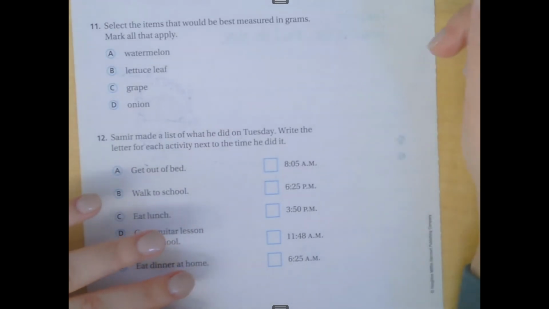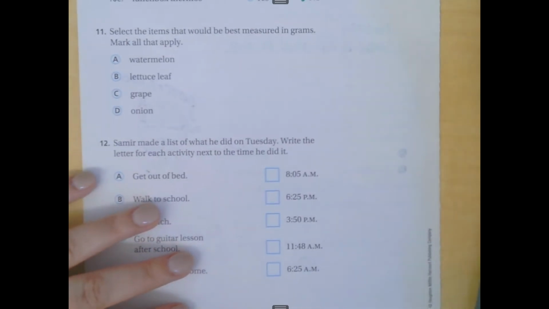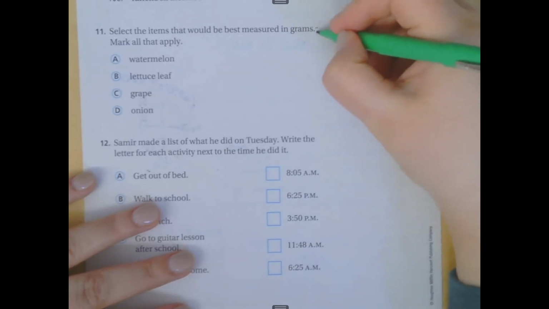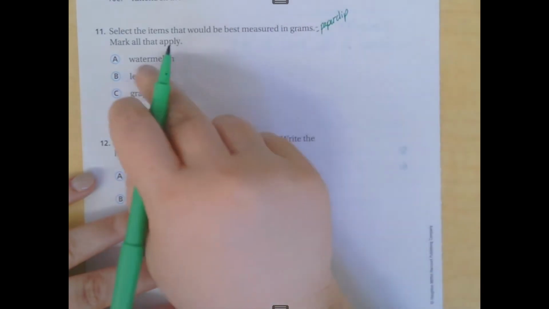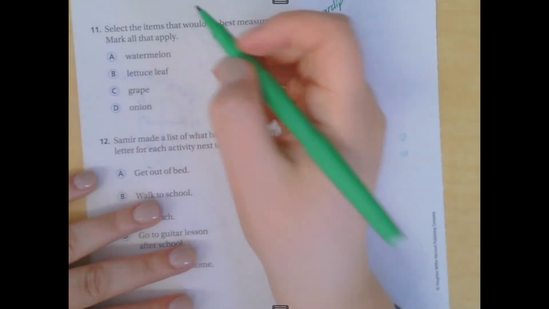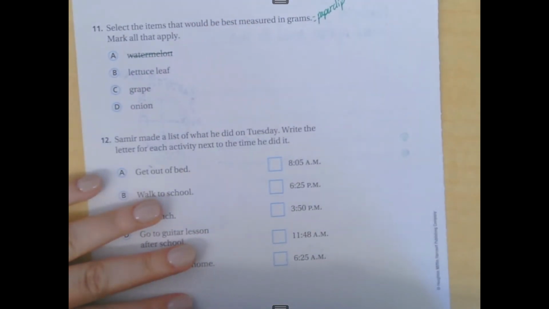Select the items that would be measured in grams. Mark all that apply. Remember, a gram is very small. It's equal to a paper clip. Watermelon. Would I measure a watermelon with paper clips? Absolutely not. It's way too heavy. Maybe kilograms.